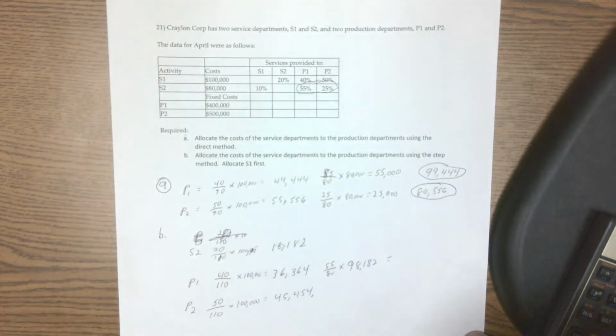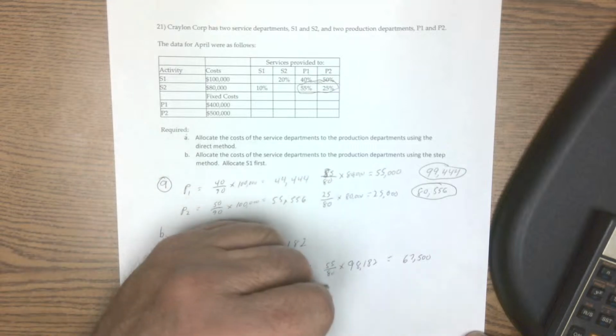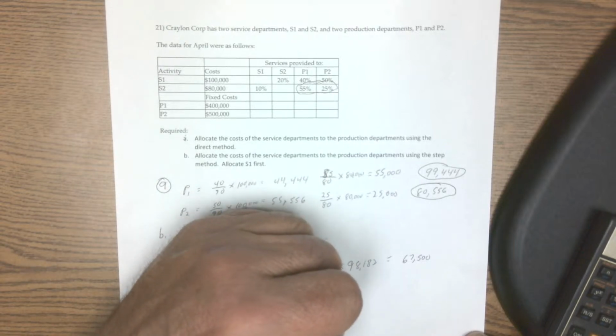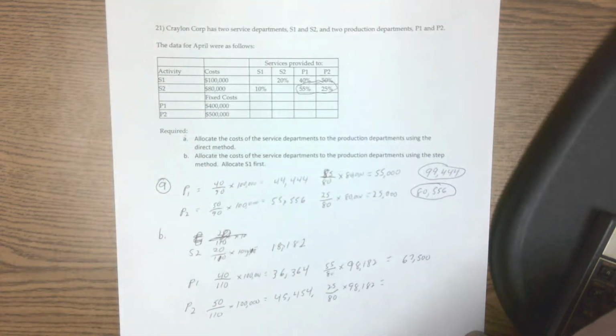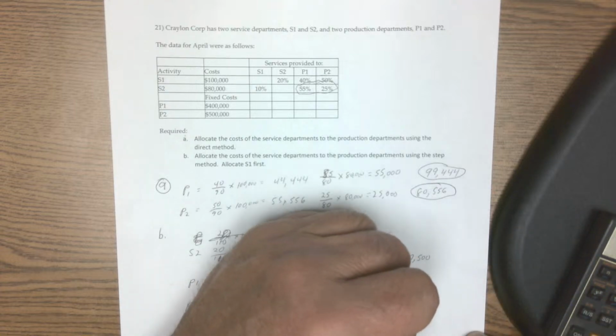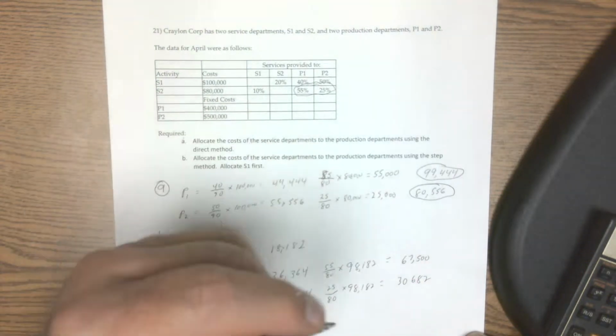And so 55 over 80 times 98,182 will be 67,500, and 25 divided by 80 times 98,182 equals 30,682.